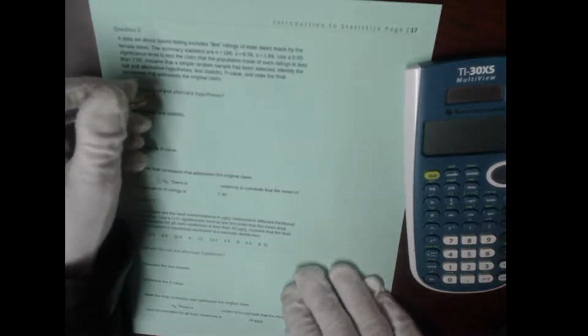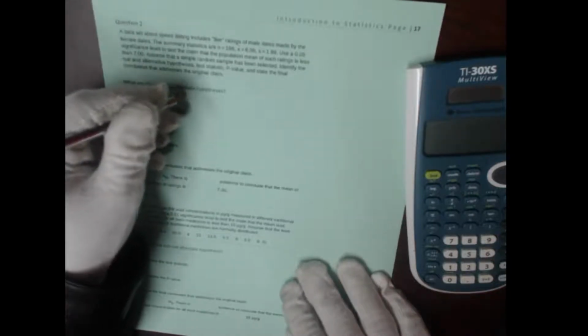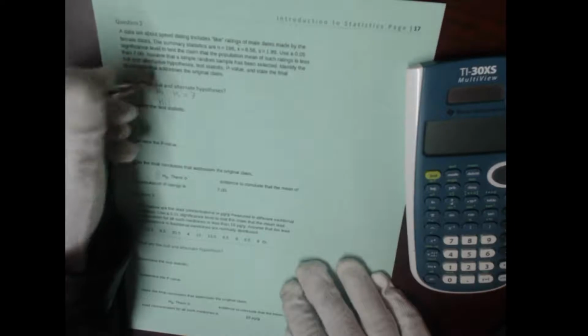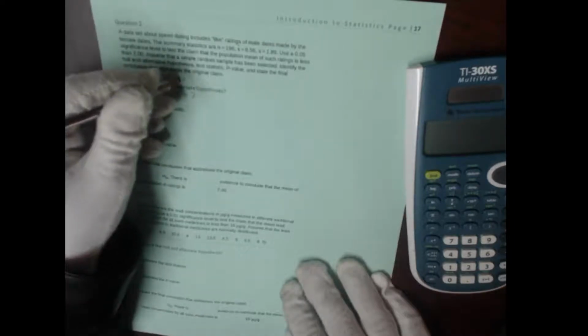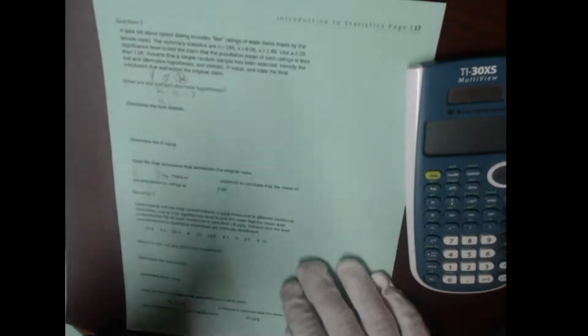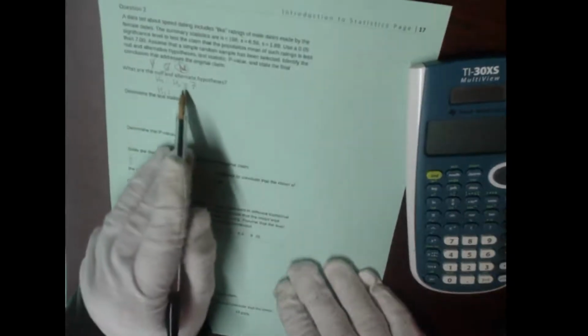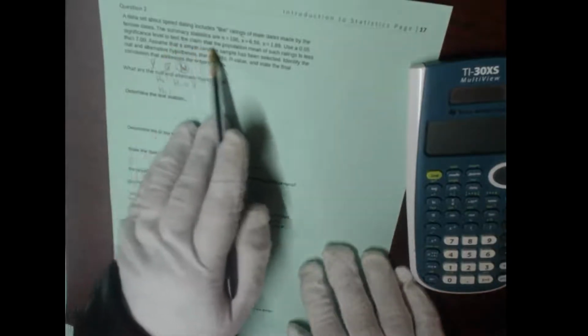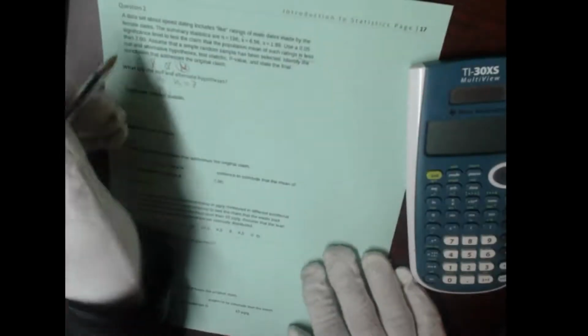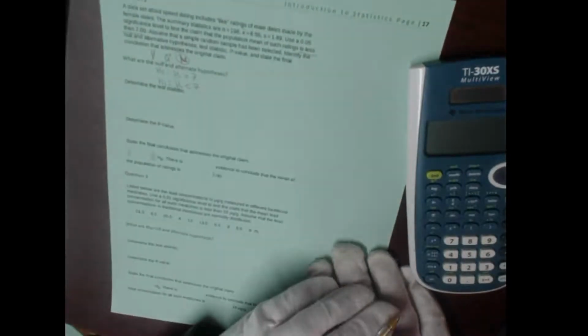So, the game is always the same. What's the null hypothesis? Alternate hypothesis. The null hypothesis is that our mu this time is going to be equal to 7. Notice it's not p and it's not standard deviation, it's a mean we're looking at here. So mu equals 7 will be our null hypothesis. And for the alternate hypothesis, our default is not equal to. But it says here we're testing the claim that such ratings are less than 7. So that means our alternate hypothesis is that mu is less than 7.